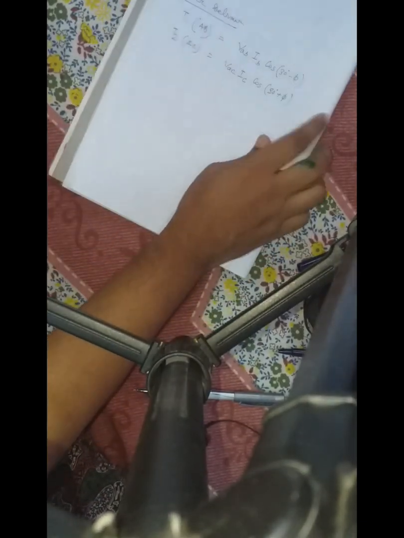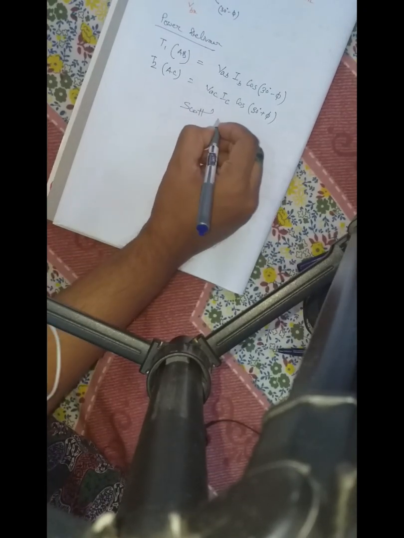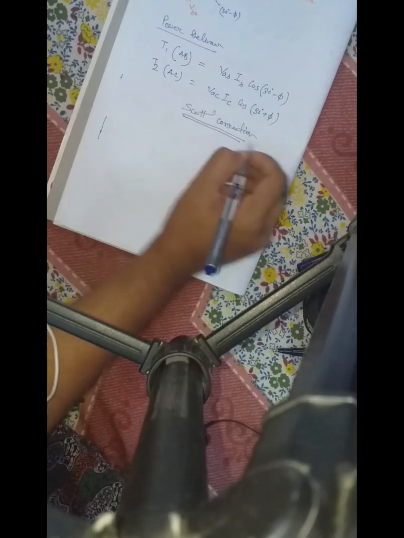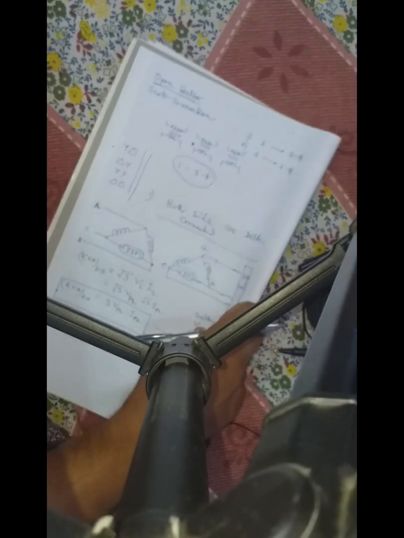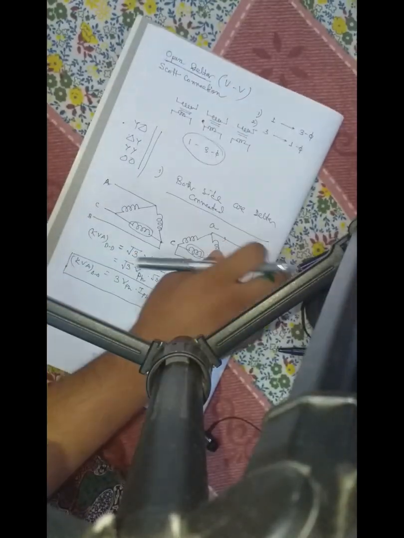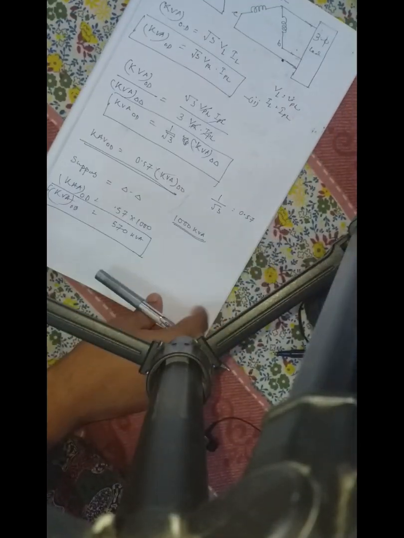Now, another is the Scott connection, or TT connection. And sometimes many say open delta connection means VV connection. V means this is like a V, so this is the VV connection, and this is called the TT connection.